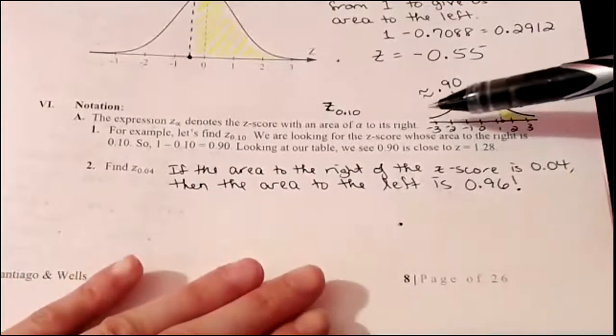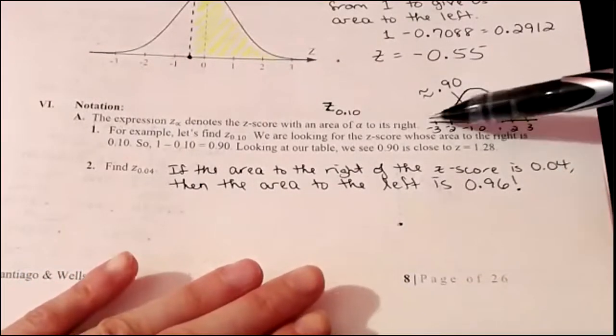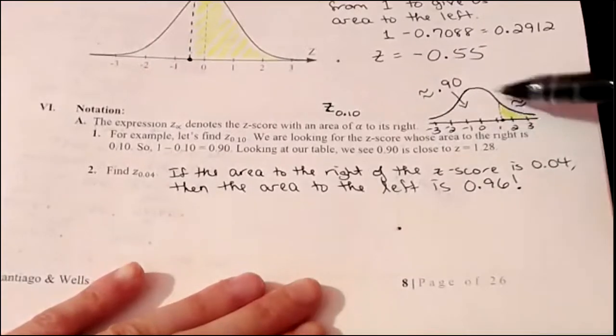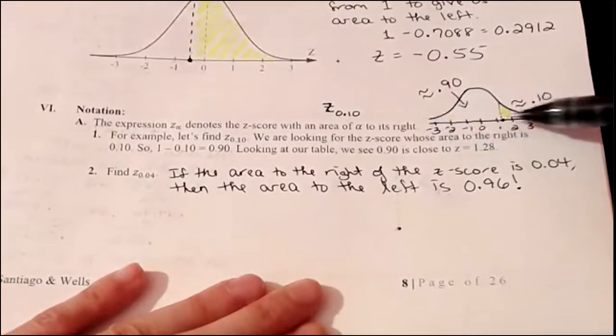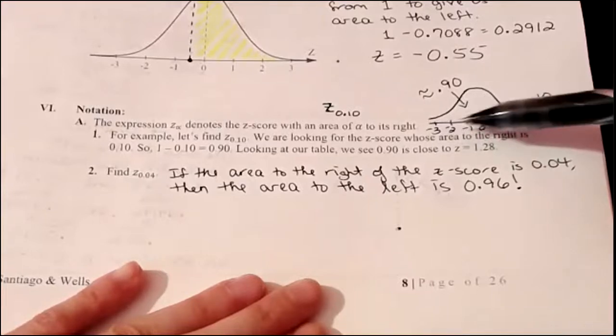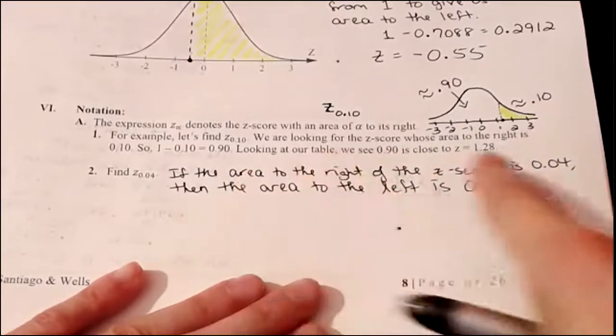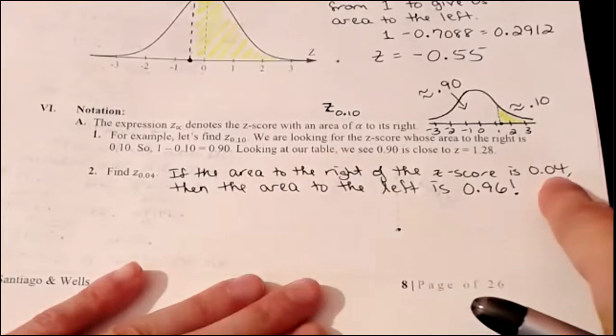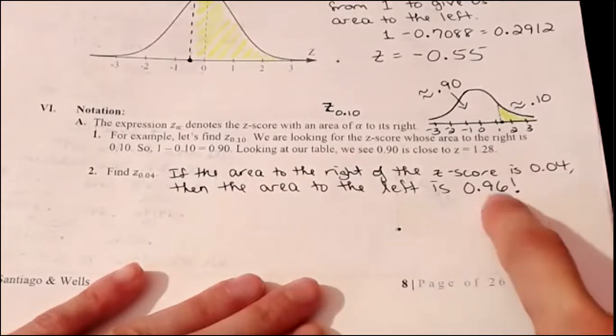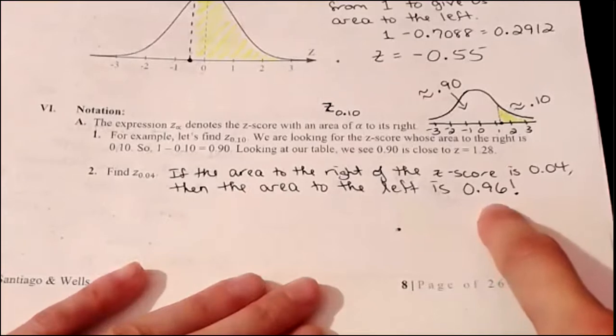So if you shaded the entire curve, all this region underneath this normal curve, that would be a total probability of 1. That would be if everything is shaded. So if you know the area to the right is 0.04, then what's left over is going to be the area to the left. This is why we subtract from 1.